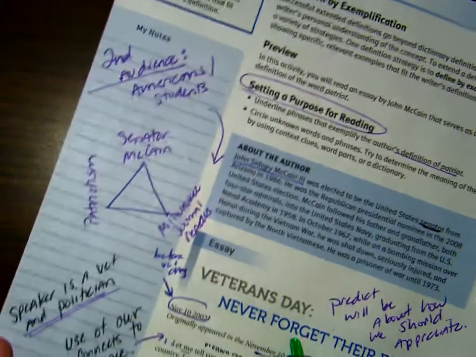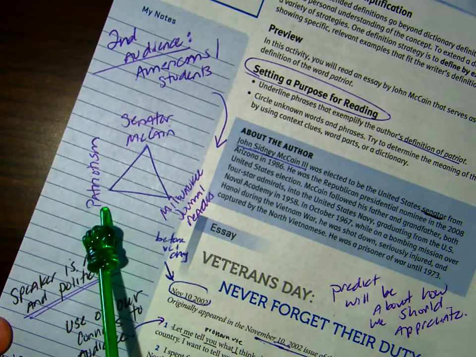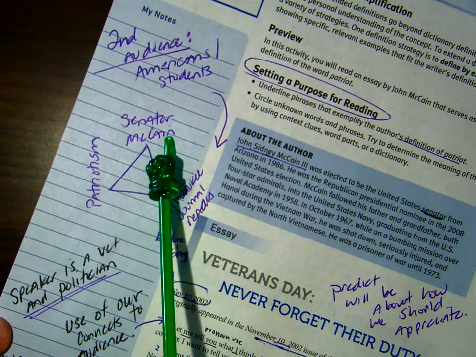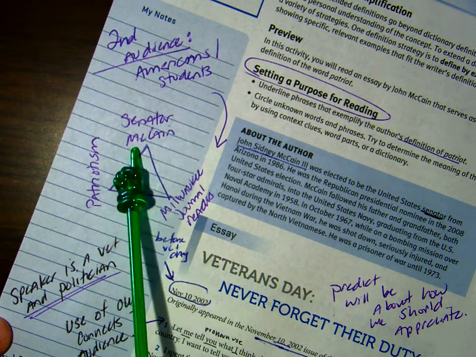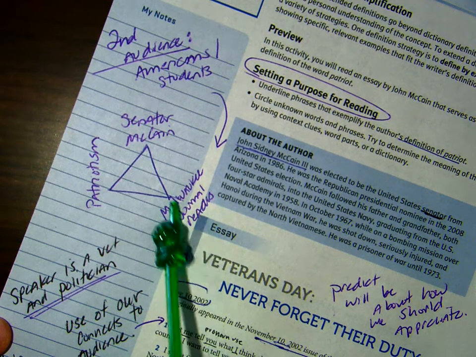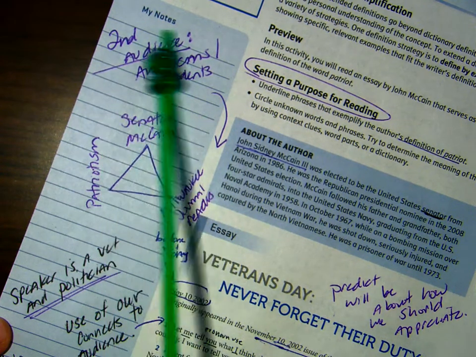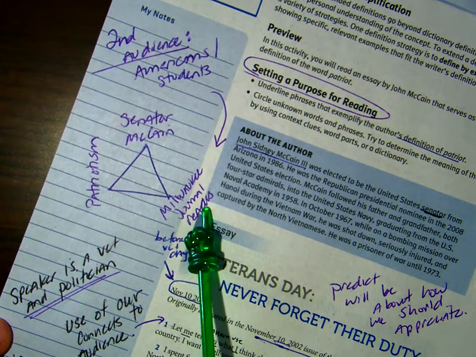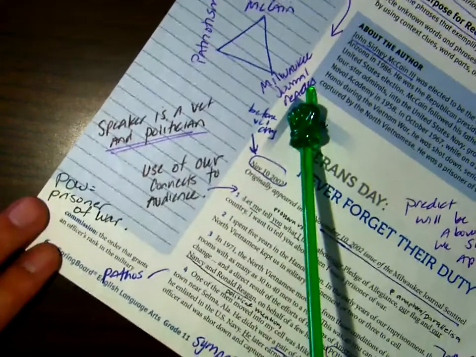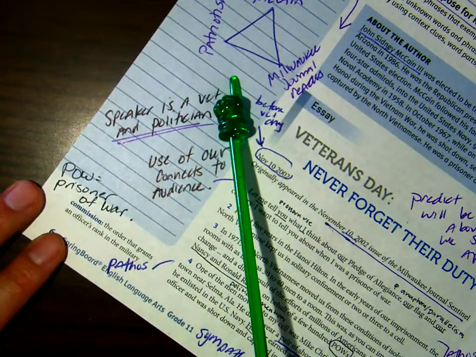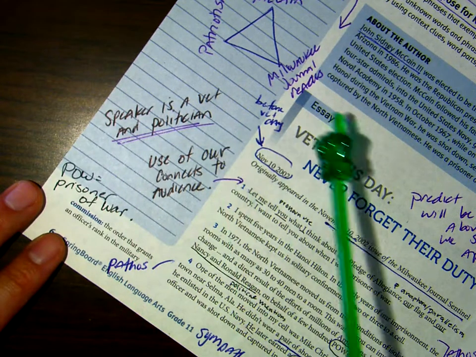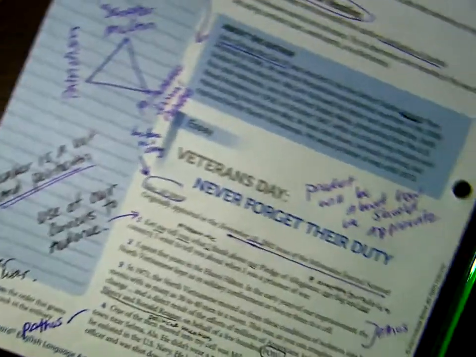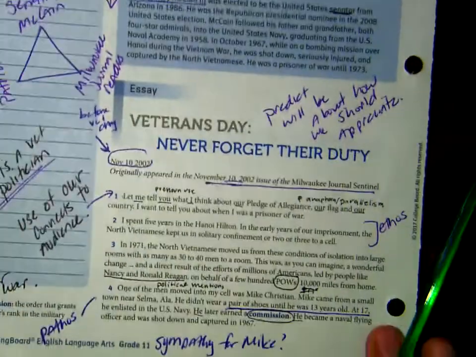So now if we think about the rhetorical situation, we know that the subject is patriotism, the author is Senator McCain, and the first audience is the Milwaukee Journal readers, but the second audience is also Americans and students. So this is our rhetorical situation. We also noted here that the speaker is a veteran and a politician. So we're noticing those kinds of things right there. Okay, now let's look at the other things that we've noticed as we read through it.